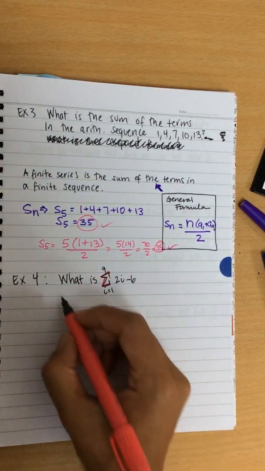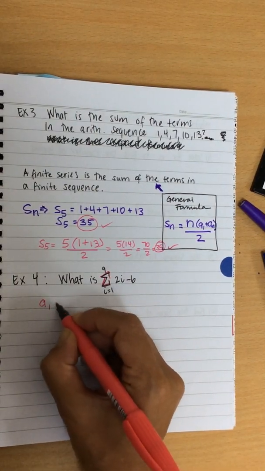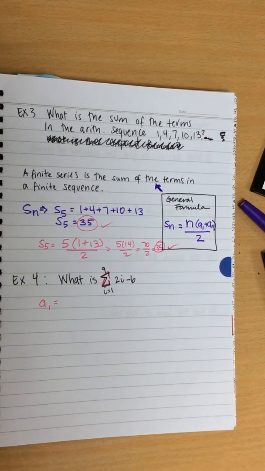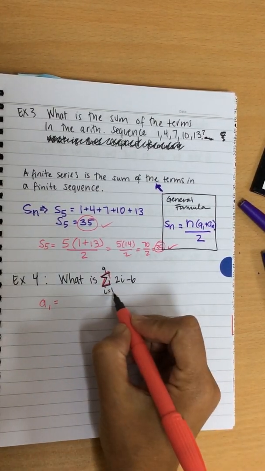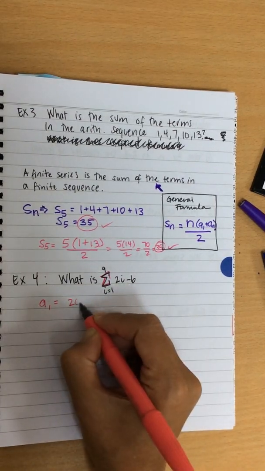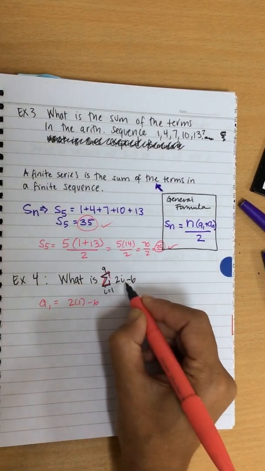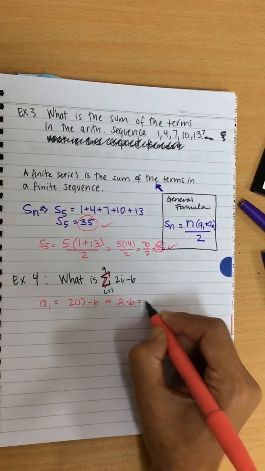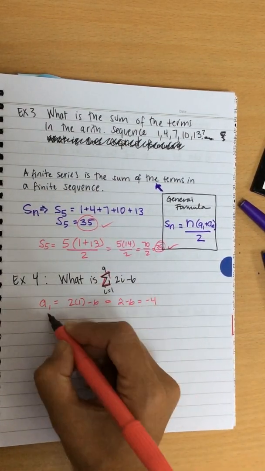Okay, so let's just write some of this out. A sub 1. So let's use the subscript notation. What would a sub 1 be, since we're starting at 1? That's where I got 1 from. Well, that would be 2 times 1 minus 6, right? I'm just plugging in 1 here, which ends up being 2 minus 6, which ends up being minus 4. Okay, let's do this all the way to 9.